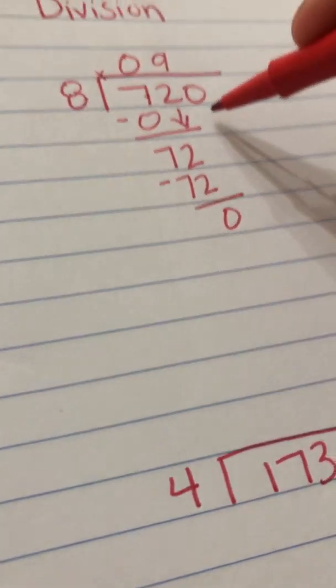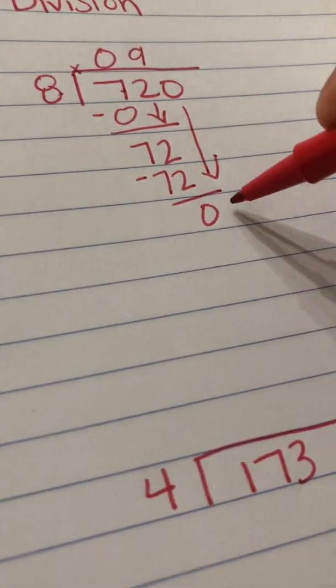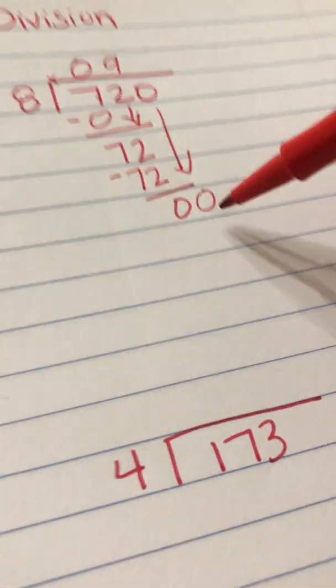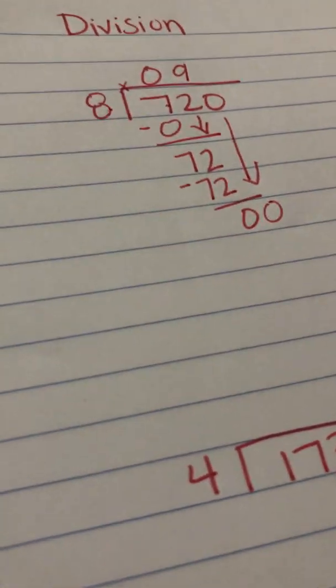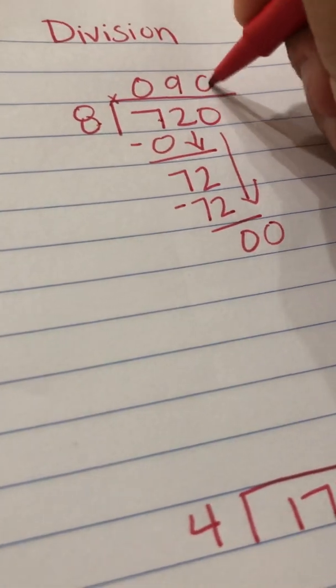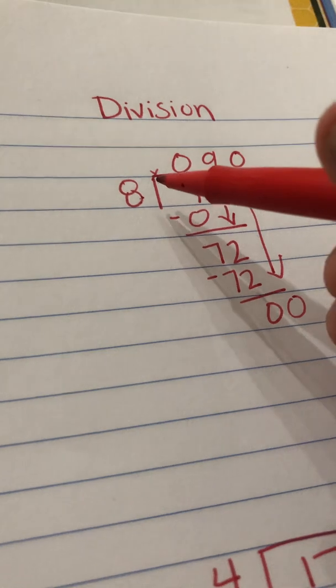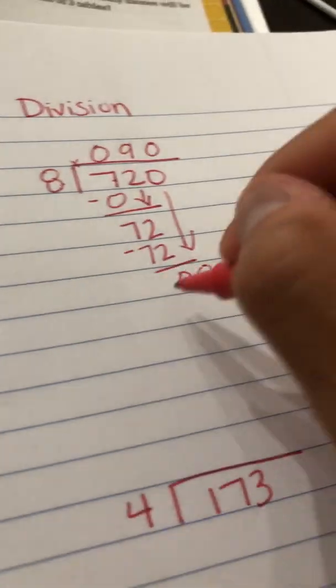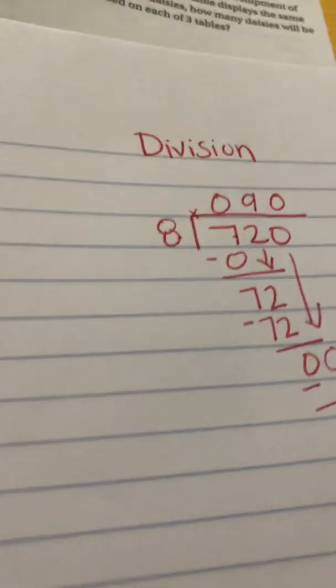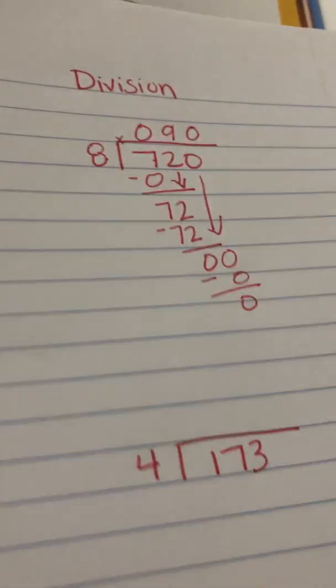But we're not done. We still have one more number we have to bring down, even if it's 0. So now 8 divided by 0, can we do that? We cannot. So then up top, we'd have to put a 0. Then we'd multiply 8 times 0 again, and we would get 0. So then our answer would be 90. Let's try one more of these problems.